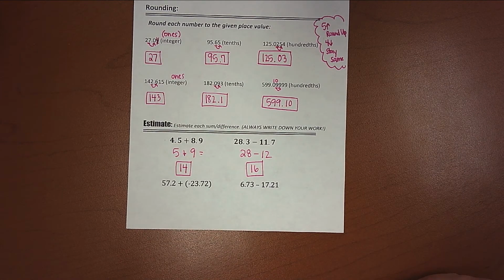The next ones are going to actually challenge you a little bit to use your integer rules. So if you want to try a challenge, pause the video and try them, you can. If you'd rather follow along, that's okay too.